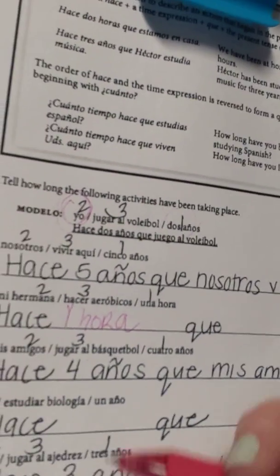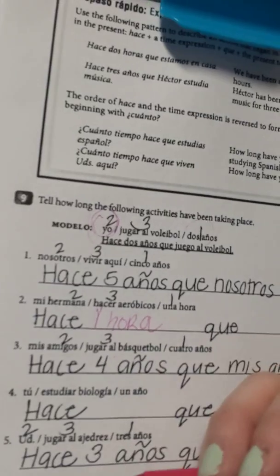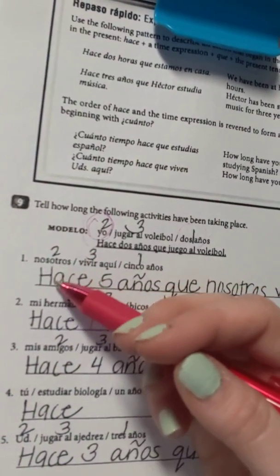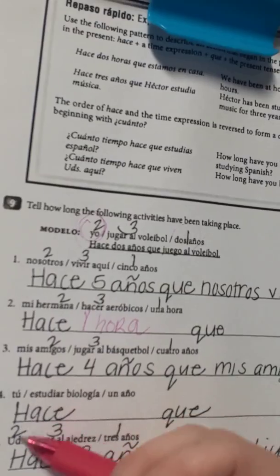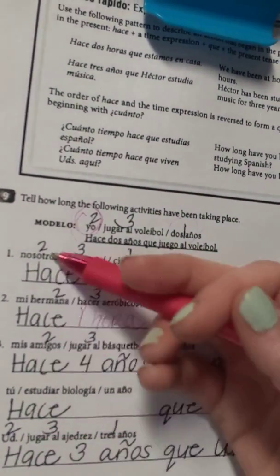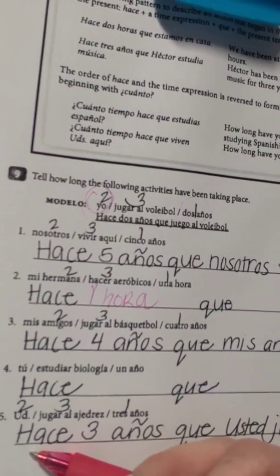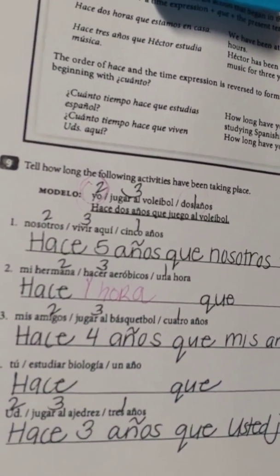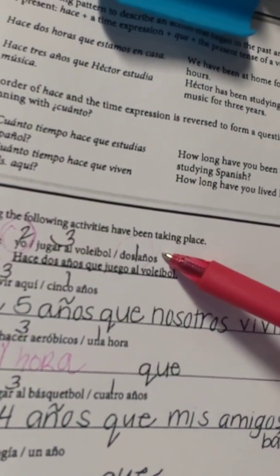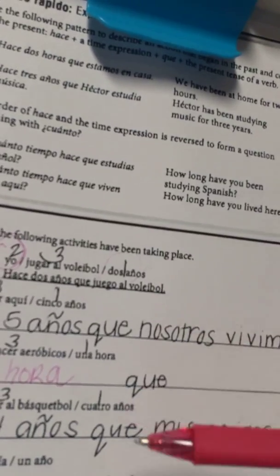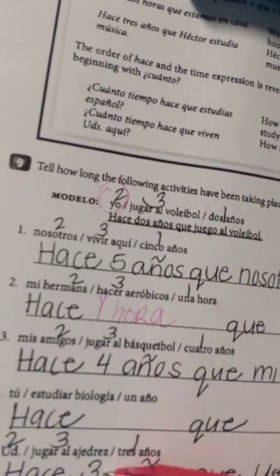Hopefully this is helpful. For the first example, for nosotros, we have hace first. If you look, hace is the first element of every single sentence. That's not going to change based on the number in person. It's hace because it's an hace time expression. What comes next? The time expression, yay! So that's what you'll see that Señora has these ones for. The textbook kind of confuses you and they put that at the end. That's okay, we can work with it. So the time expression is what you're going to write as your second component.